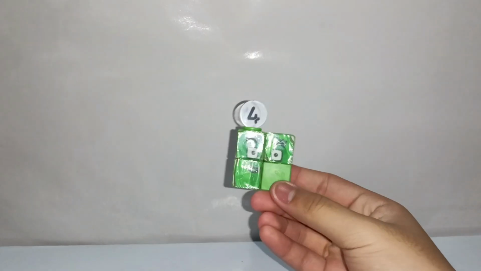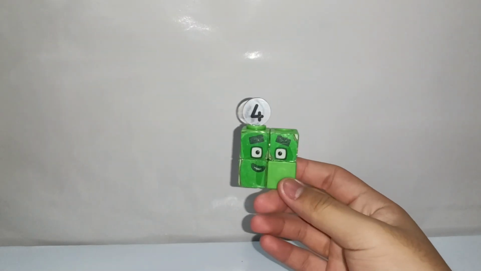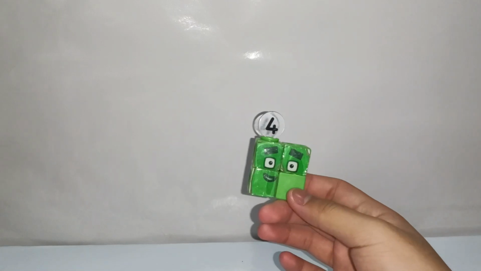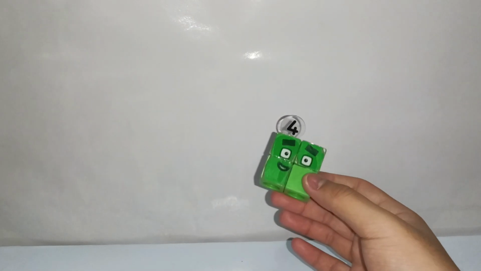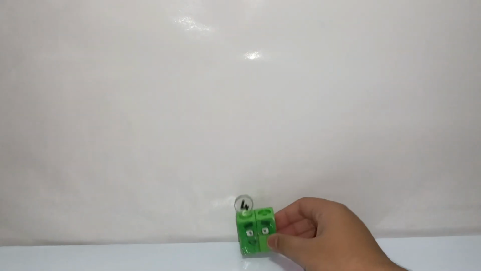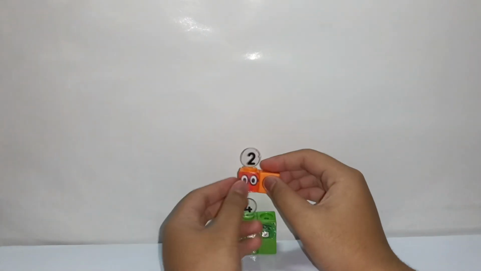Well, number block 4 is a member of the Square Club because he can make 2 blocks wide and 2 blocks tall. And he has a pet named Squarey, which means I can say 2 lots of 2s are 4. Let's go to another times table.